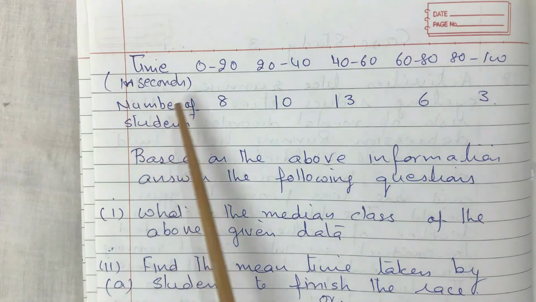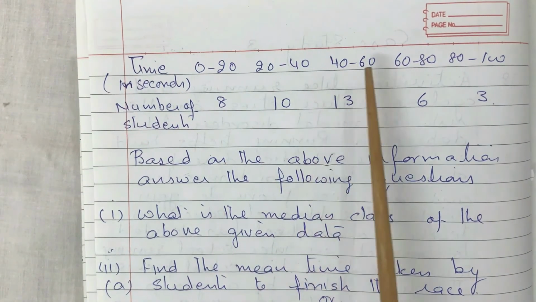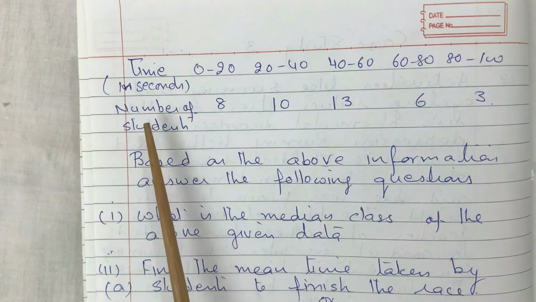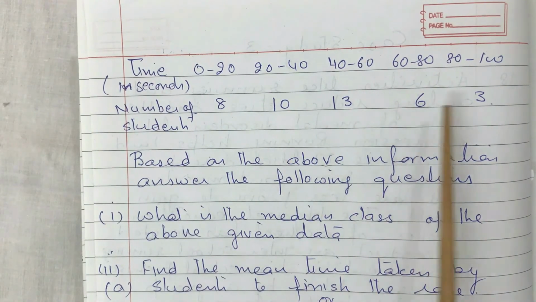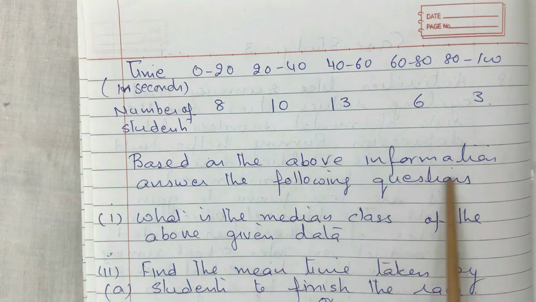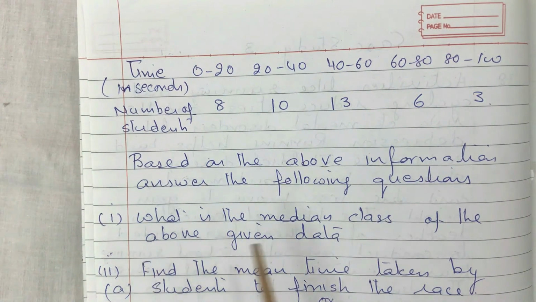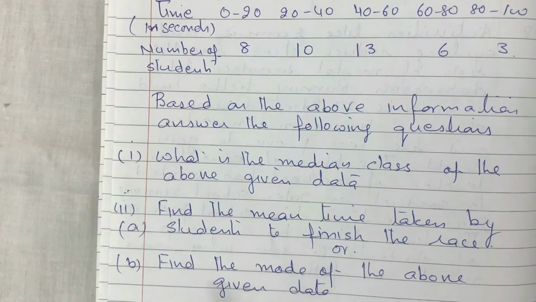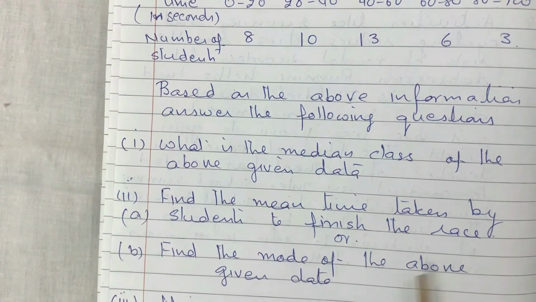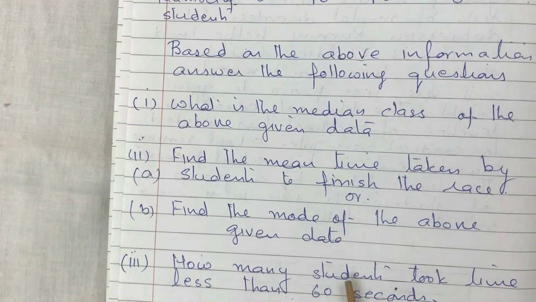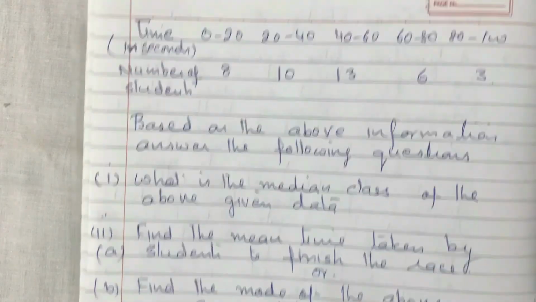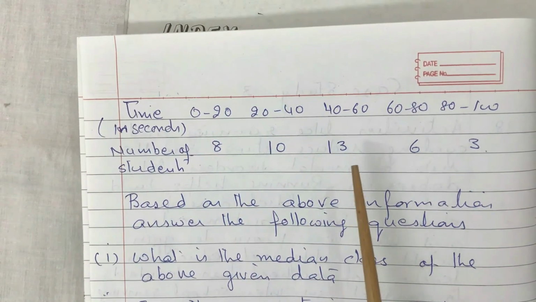Now time in seconds: 0 to 20, 20 to 40, 40 to 60, 60 to 80, 80 to 100. This time is in seconds. And the number of students: 8, 10, 13, 6 and 3. Based on the above information, answer the following questions. First, what is the median class of the above given data? Second, find the mean time taken by students to finish the race. Or its B part, find the mode of the above given data. Third, how many students took time less than 60 seconds?